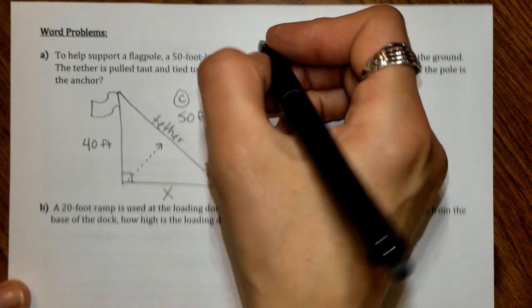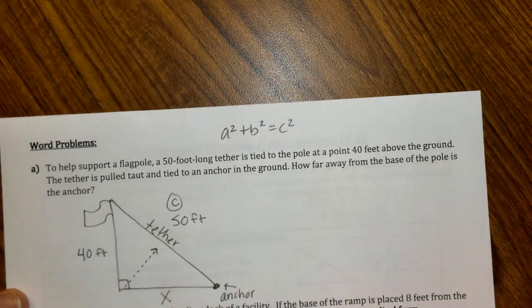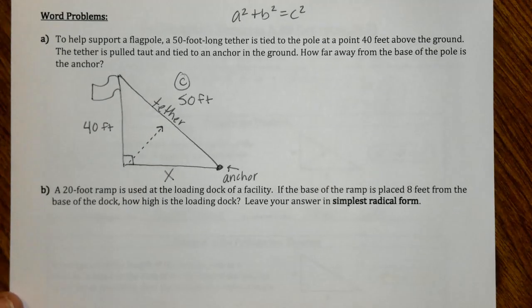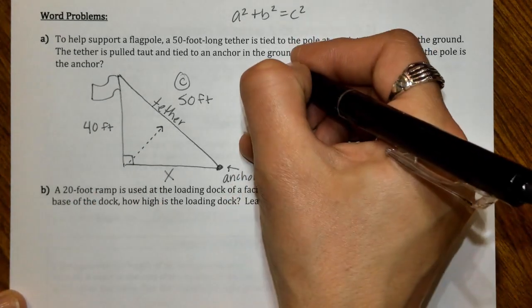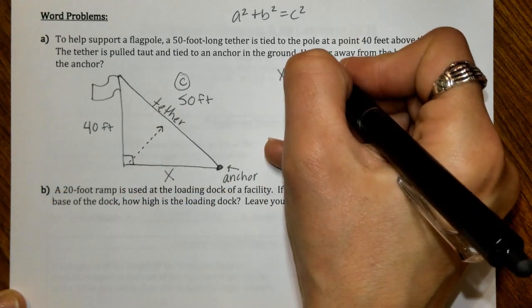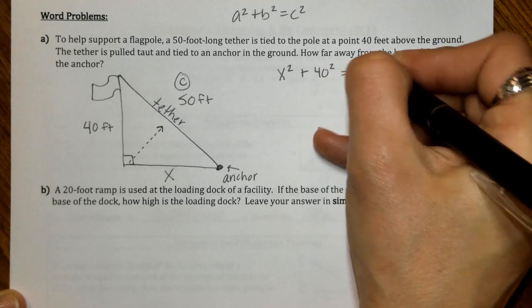Using our Pythagorean theorem of a squared plus b squared equals c squared, I'm just going to use x to represent the missing part here. I always like to put the x first when it's one of the legs. So I'm going to put x squared plus the other leg, 40 squared, is equal to the hypotenuse, 50 squared.